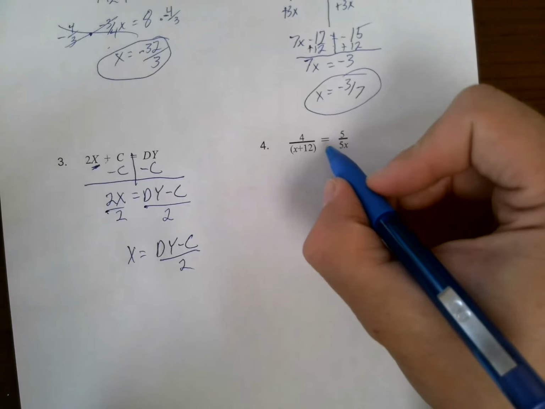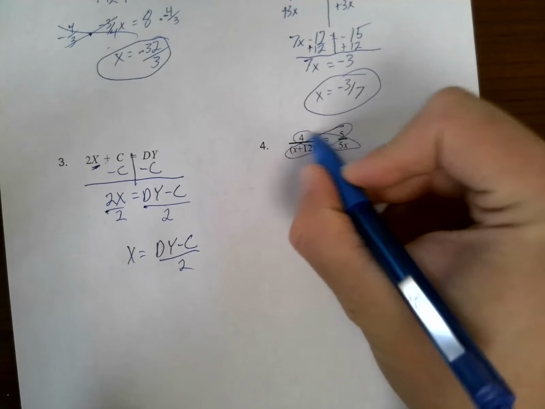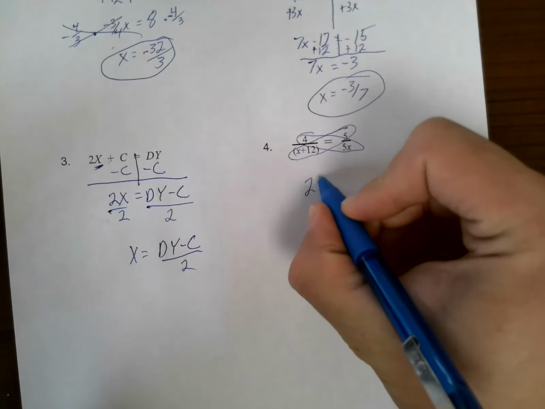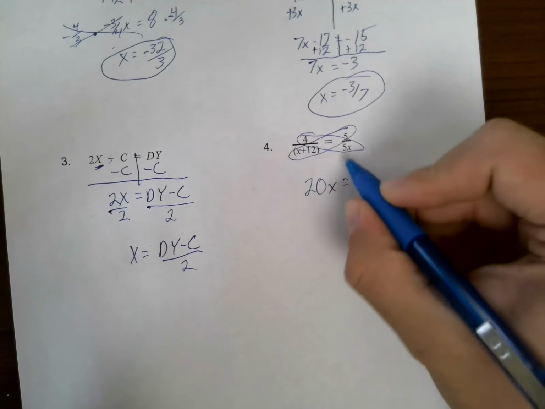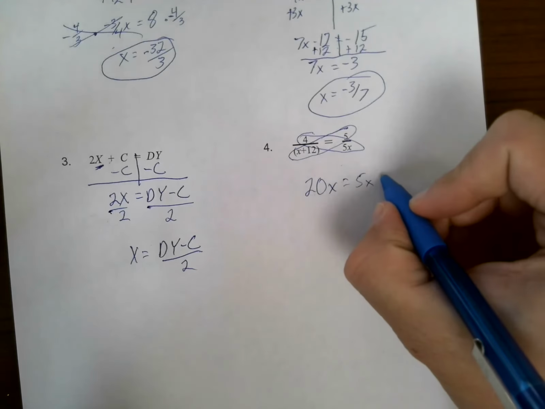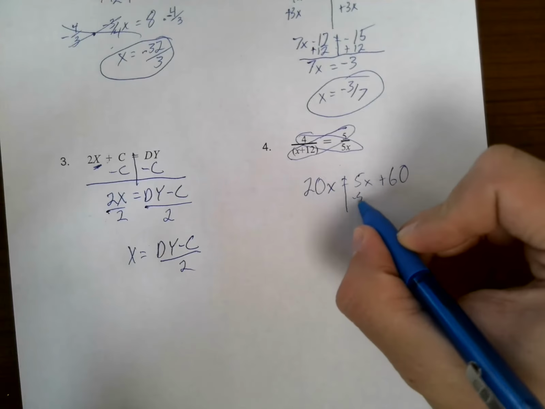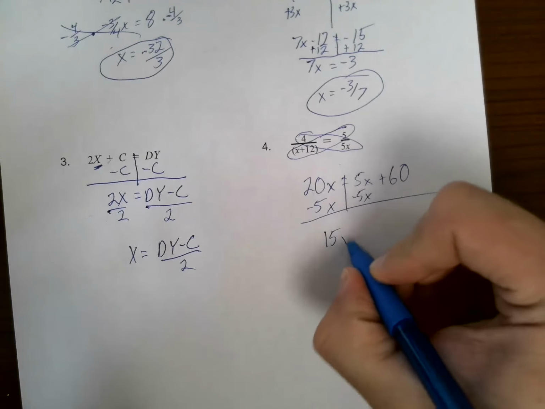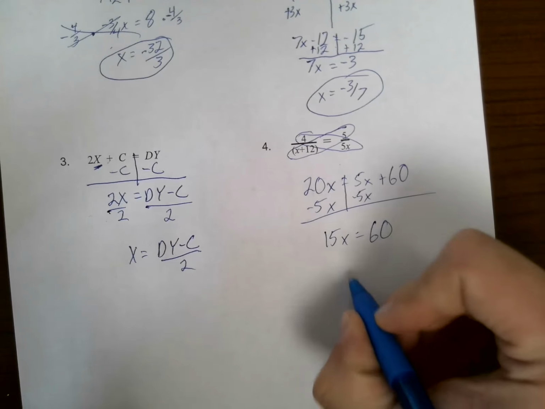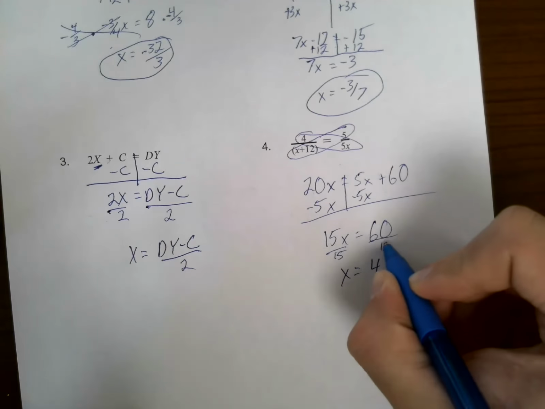All right, and our last one, we cross multiply here. So I got 4 times 5x, which is 20x, is equal to 5 times x plus 12. It's 5x and 5 times 12, which is 60. I need to combine like terms, so I subtract 5x over. And I get 15x is equal to 60, and so x is equal to 4. I divide that. That's what I get. You have your calculator, so that'll be okay.